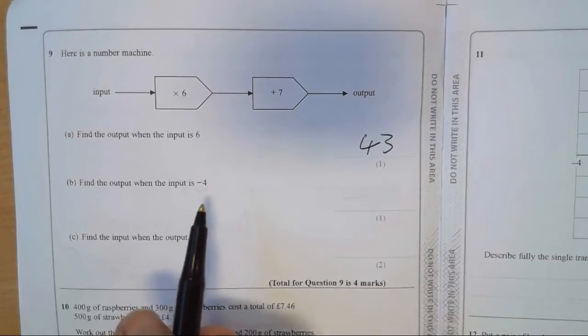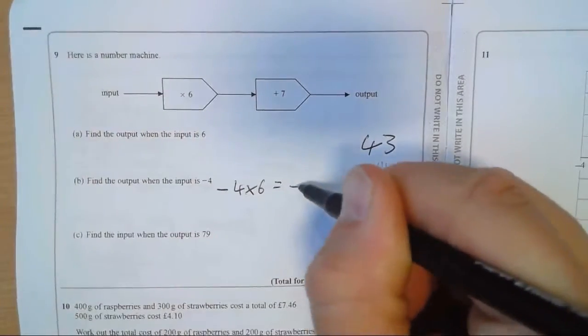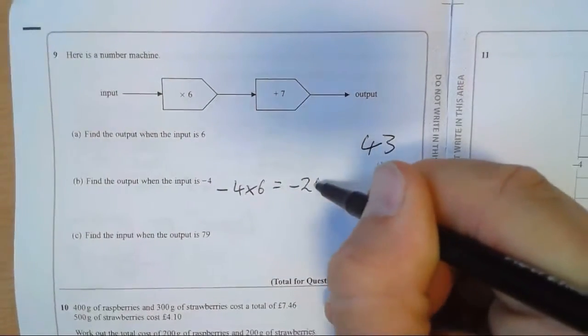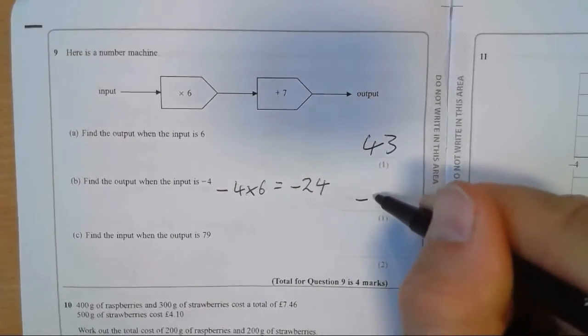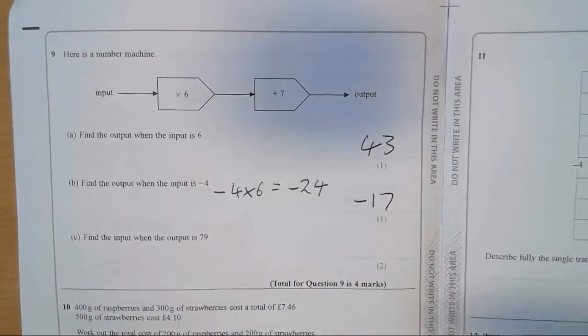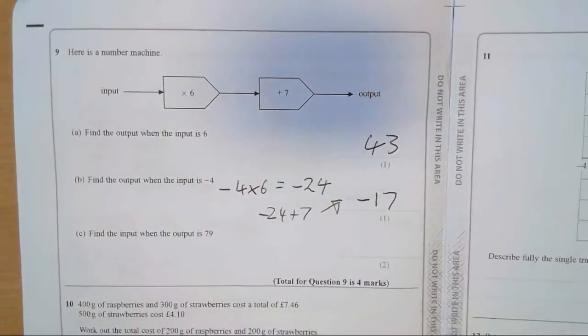Find the output when the input is minus 4. Minus 4 times by 6 will give me minus 24. And then plus 7, remember you're going 7 up. So that takes you to minus 17. Minus 24 plus 7 gives you minus 17.